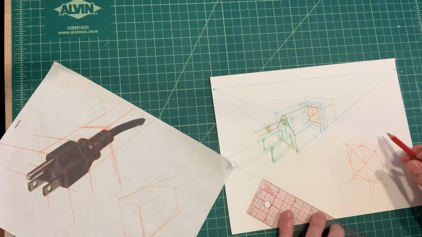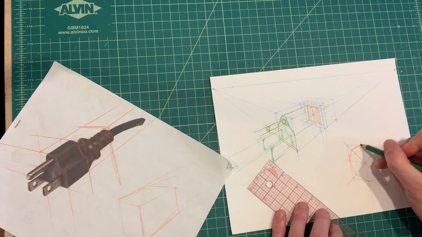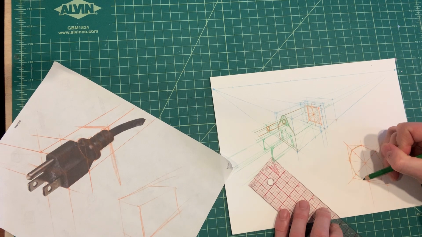And you kind of see there's a circle starting to form. And then after that, I'll use a different color. You can start to make that circle.